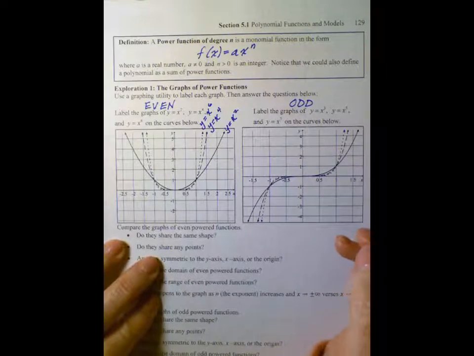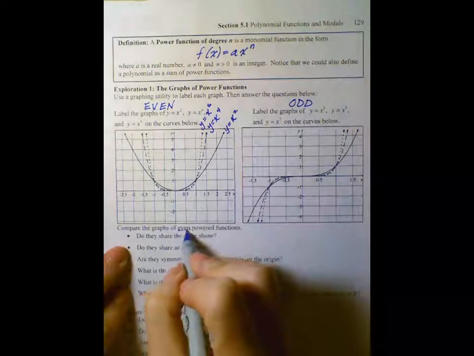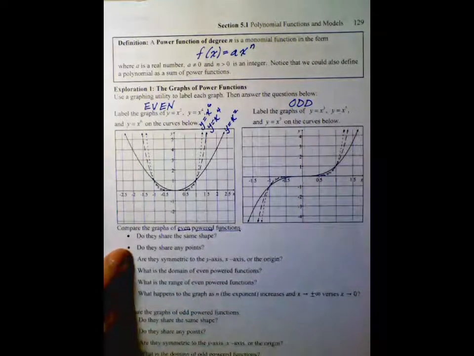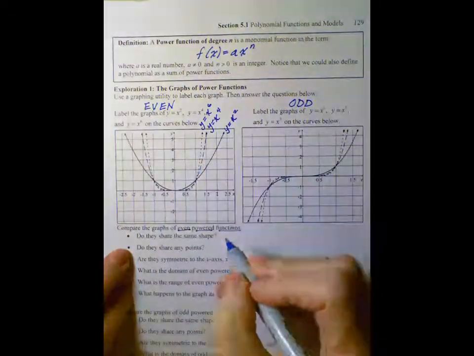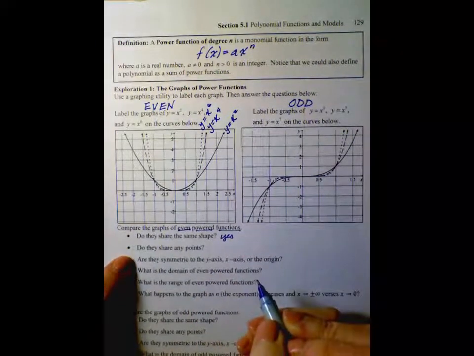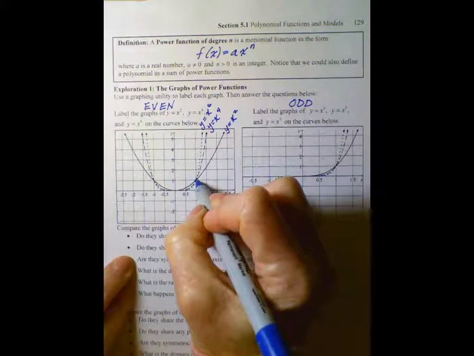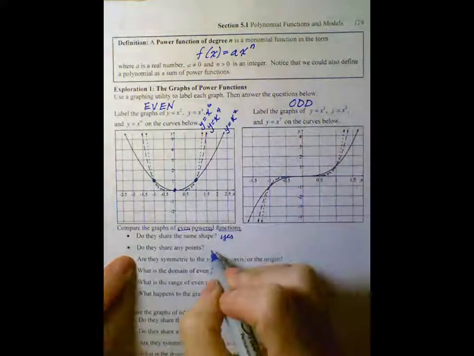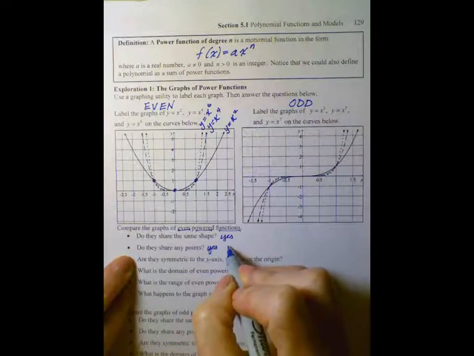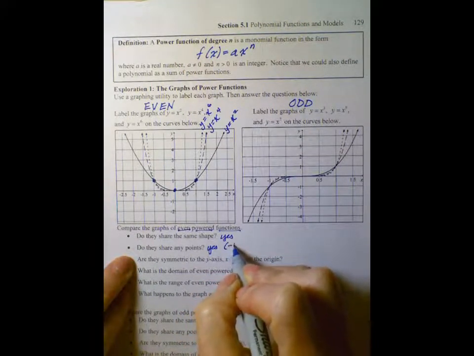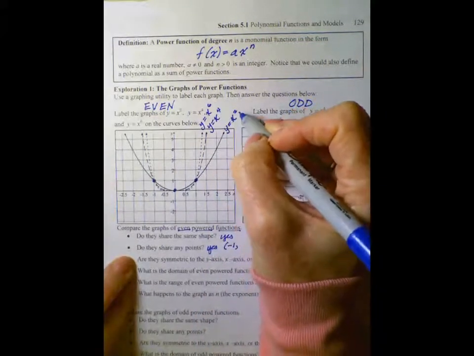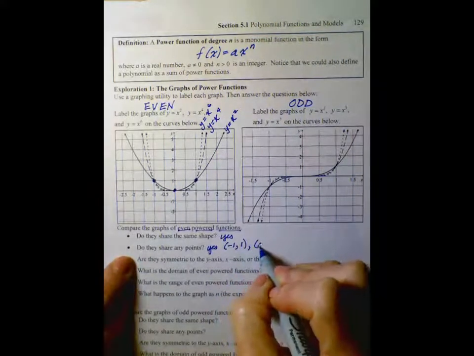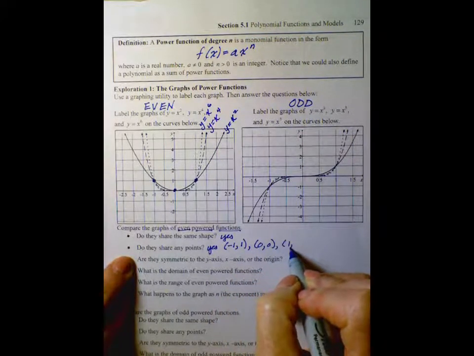Okay, let's talk about the even-powered functions. Do they share the same shape? Yeah, they're approximately the same. They're this U shape, right? Yes. Do they share any points? Yes, we noticed this one, I didn't point it out, but this one also, right? So yes, and let's list those points. They share, when x is negative 1, you raise negative 1 to 2nd power, 4th power, or 6th power, you still get positive 1. They shared 0, 0, of course, and 1, 1.